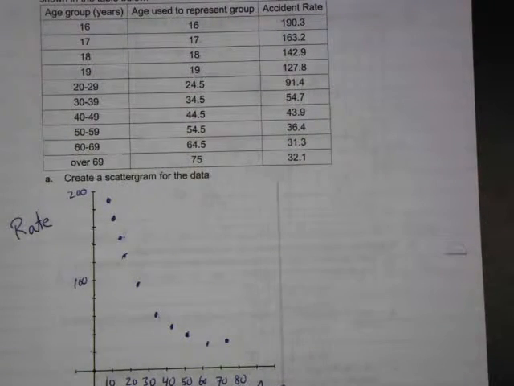Okay, so there would be my scattergram. It would look something like this. Does this data look like it falls into a nice straight line? No. Some data falls into nice straight lines. Some data doesn't. This one doesn't. Questions about that? Questions about how I got those points?